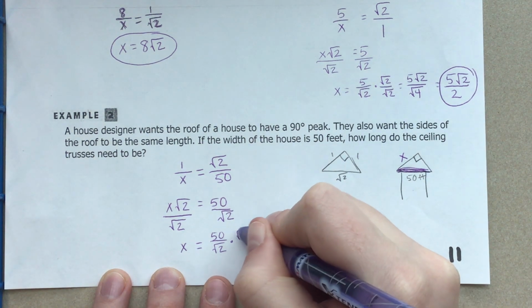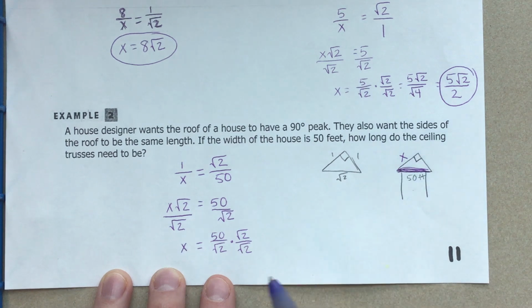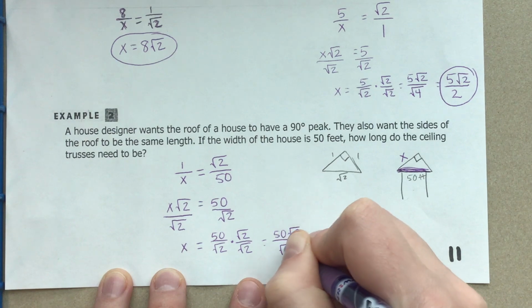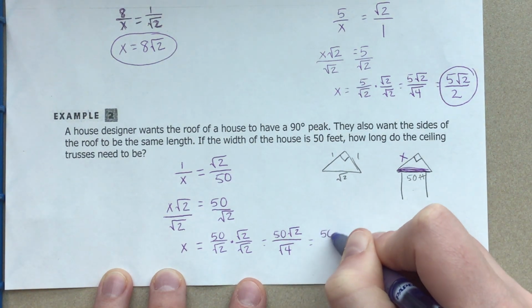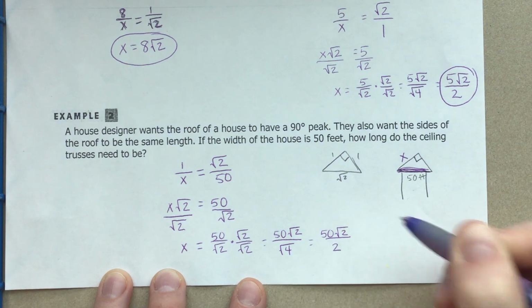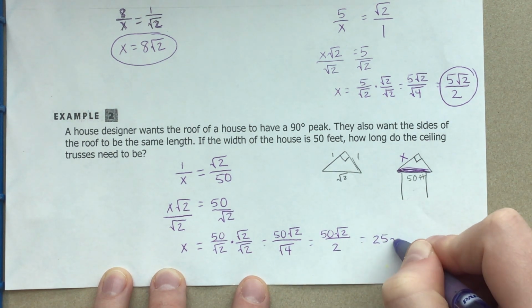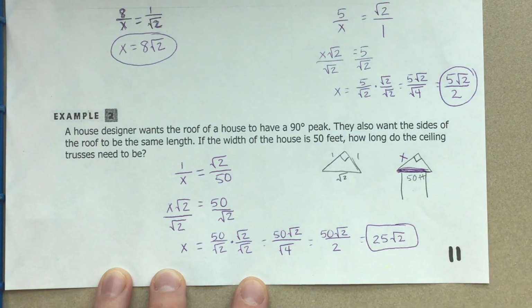So I rationalize it by multiplying by the square root 2 over square root 2. This is 1. This is like 5 over 5 or 9 over 9. Square root 2 over square root 2 is just 1. And if I multiply something by 1, I'm not changing the value of it. So this becomes 50 times the square root of 2 over the square root of 4, which is actually 50 square root 2 over 2, because the square root of 4 is 2. And 50 over 2 can reduce, so this becomes 25 square root 2. And there is our answer.